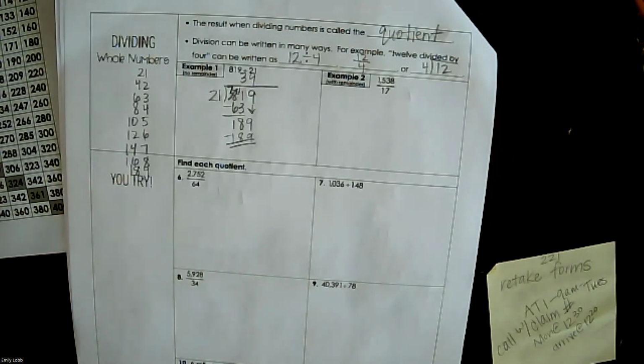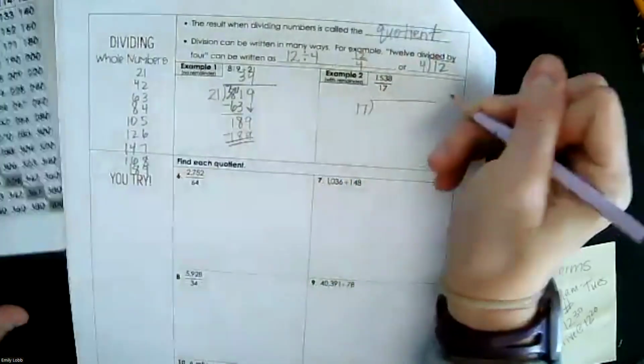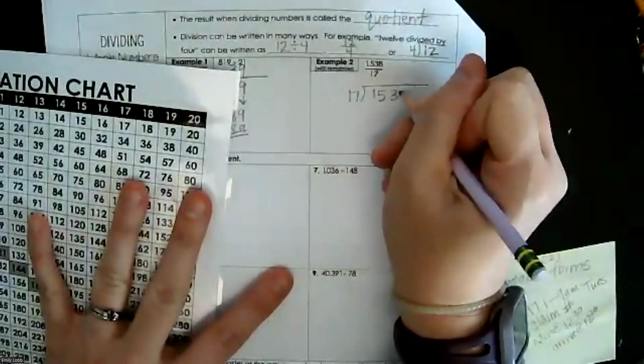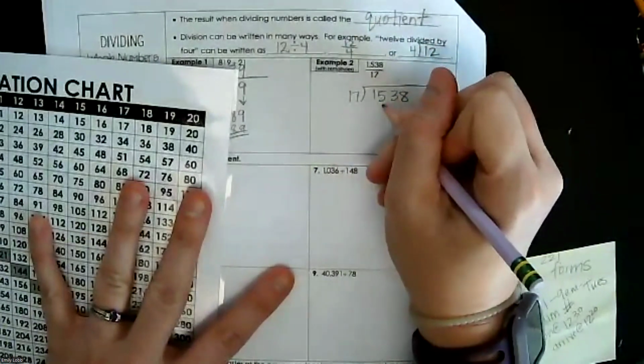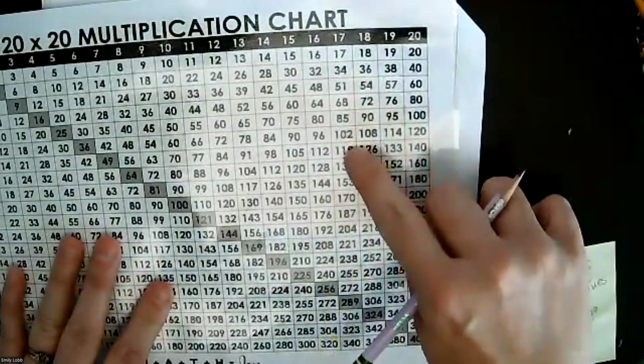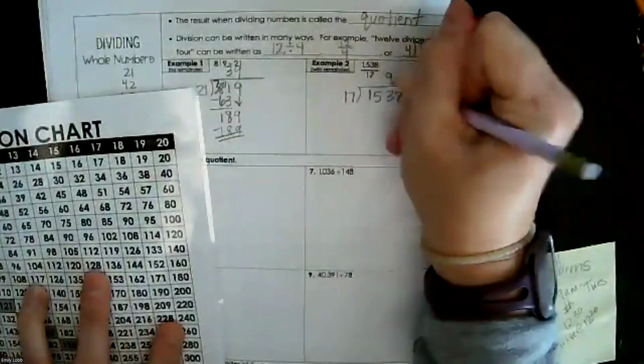And as we're working in decimals, you're going to have to write it as a decimal. Okay? So 17 is right in our multiplication chart, so we don't need to list out these multiples. It can't go into 1 or 15. How many times can it go into 153? Follow your 17. 1, 2, 3, 4, 5, 6, 7, 8, 9. Is it exact? Well, that's nice.